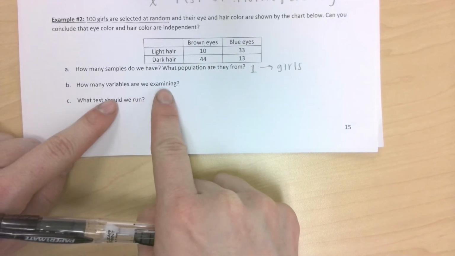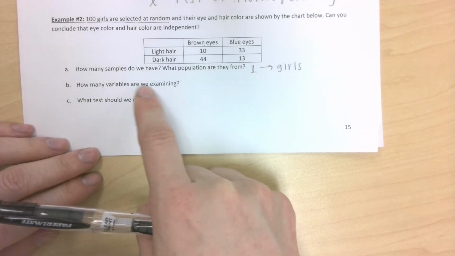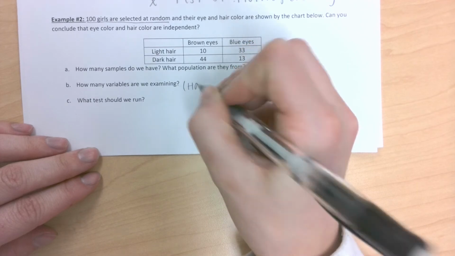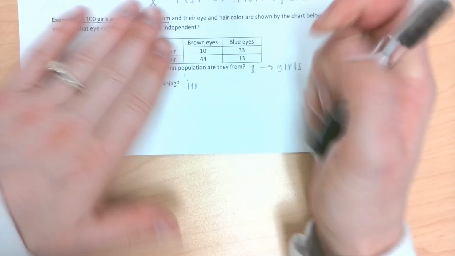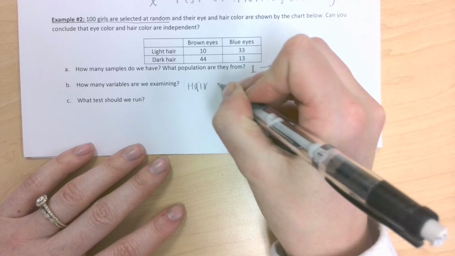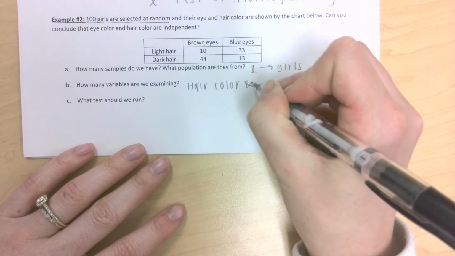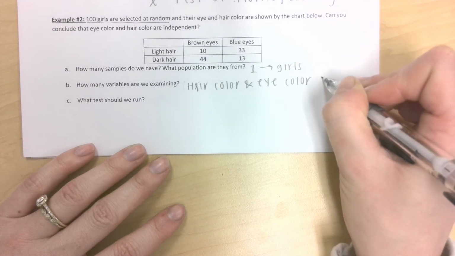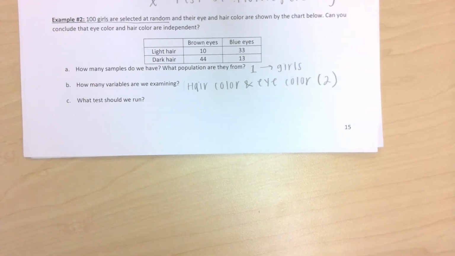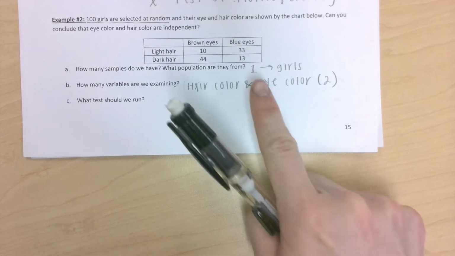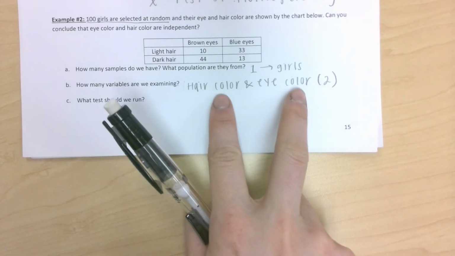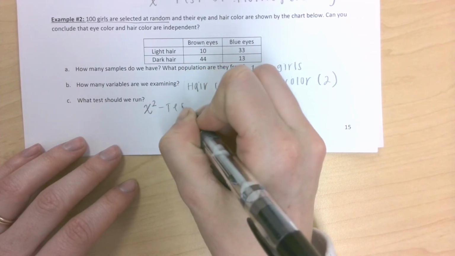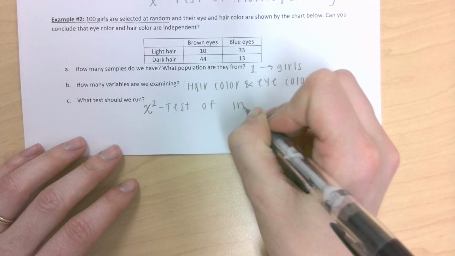How many variables are we examining? In this case, it looks like we're looking at two different variables. We're looking at hair color, and we're looking at eye color. So that's giving me two variables. One population, but testing two variables tells me that this should be a chi-squared test of independence.